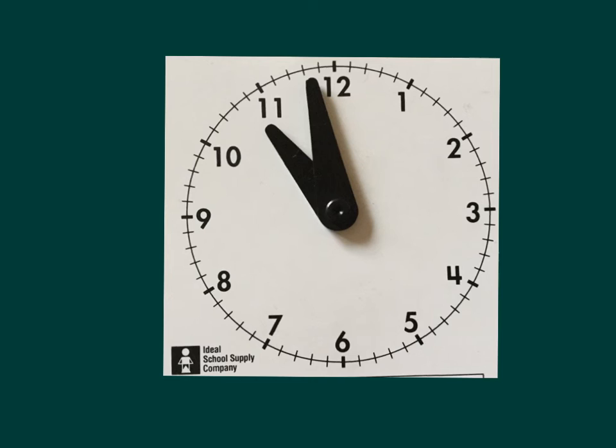Last one. What time do you see? When I look at my hour hand, I'm noticing that it's close to the 11, but not quite. So I could say it's almost 11 o'clock. I could also say that it's between 10 and 11 o'clock.